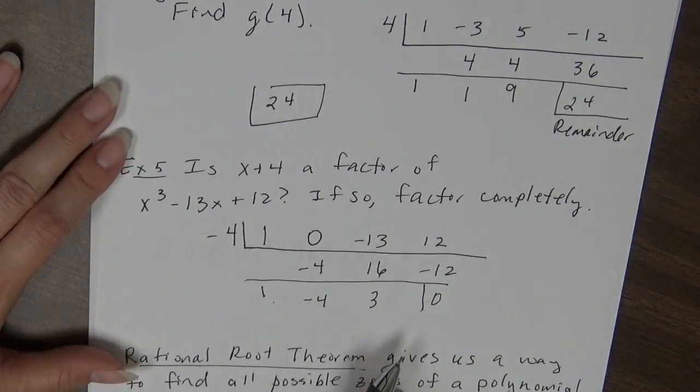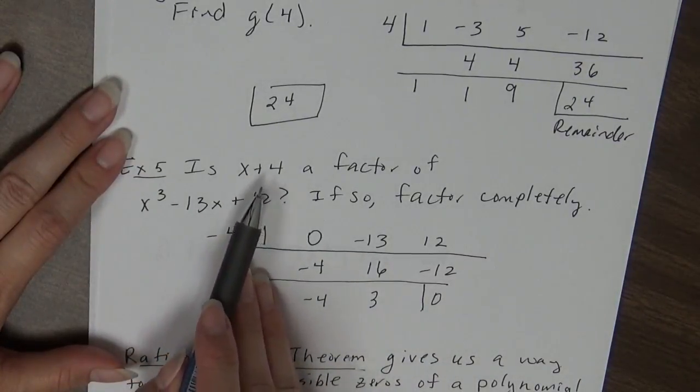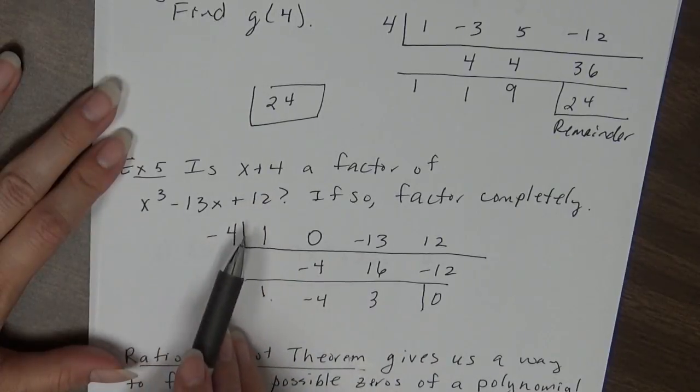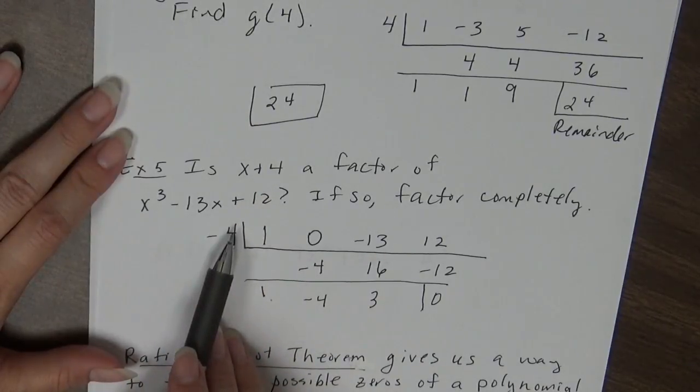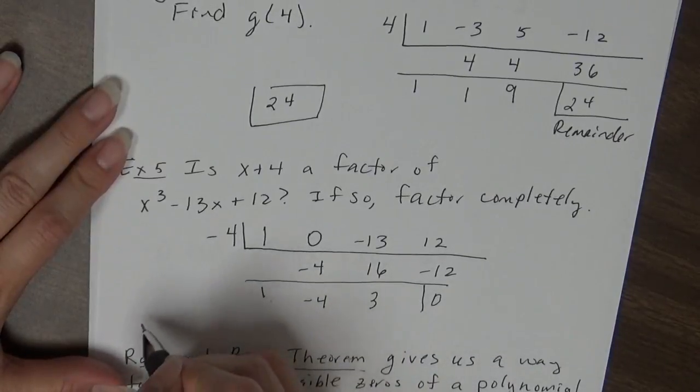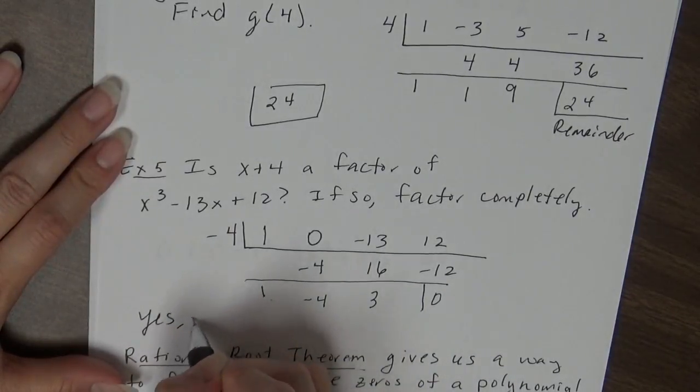Well, a remainder of 0 tells me that x plus 4 divided evenly into this trinomial. So that means we can say yes, it is a factor. So yes, x plus 4 is a factor.